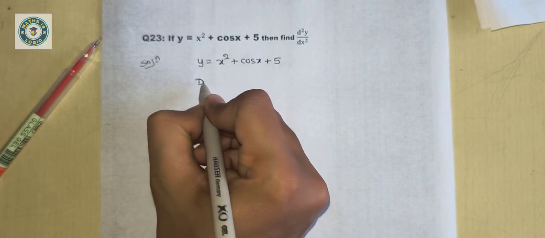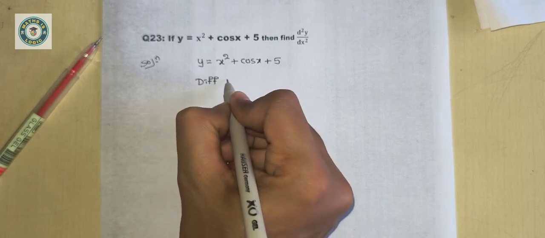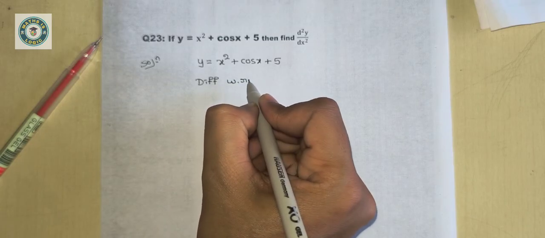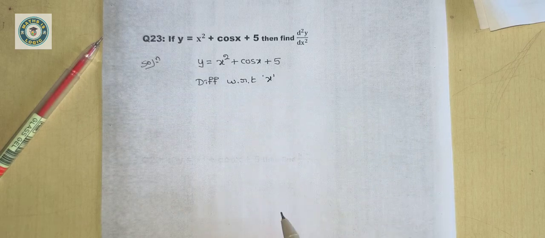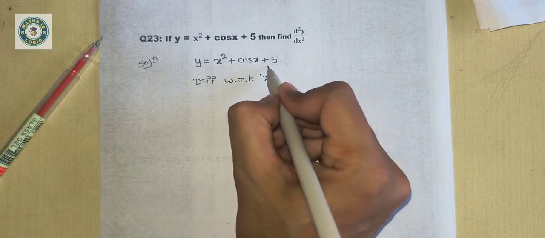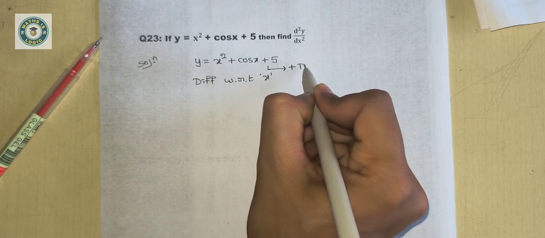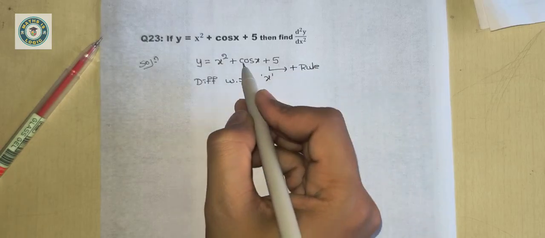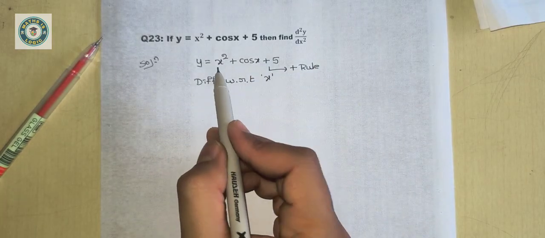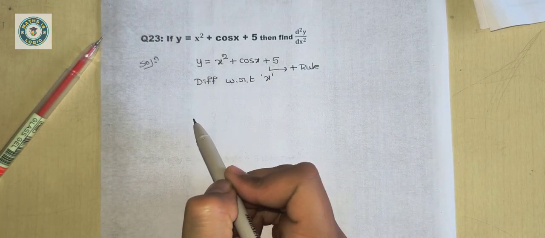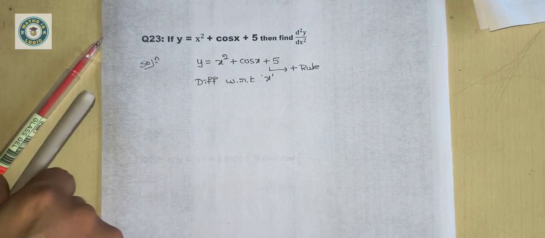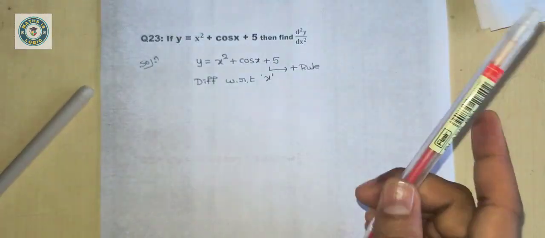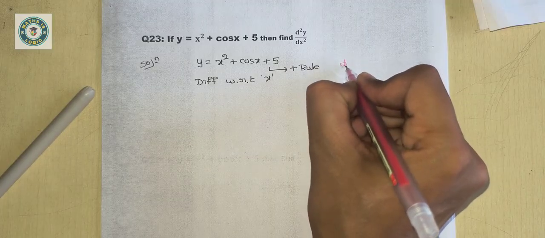Differentiate with respect to x. Here you can see there are 3 terms with plus signs in between, so we should apply the plus rule. The plus rule tells us every term we need to differentiate. 3 functions are there, and all 3 functions we need to differentiate.